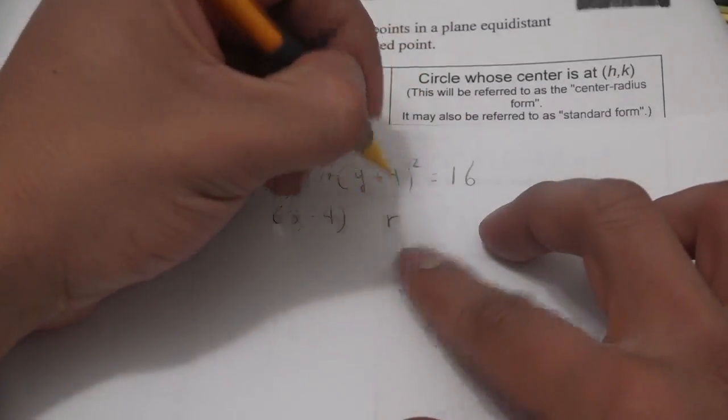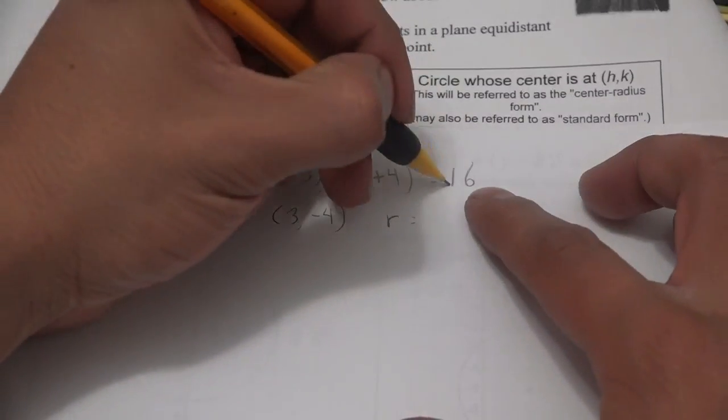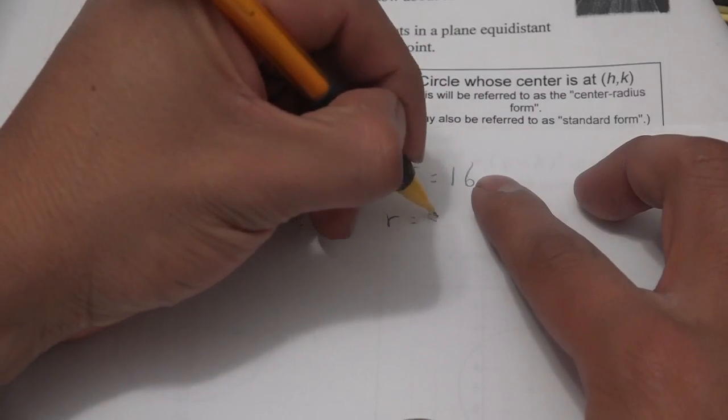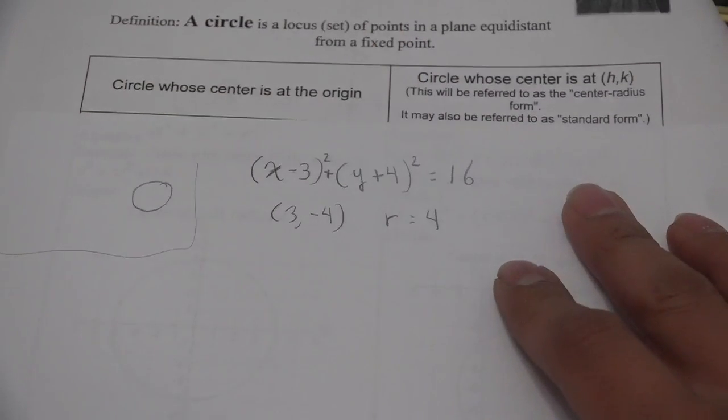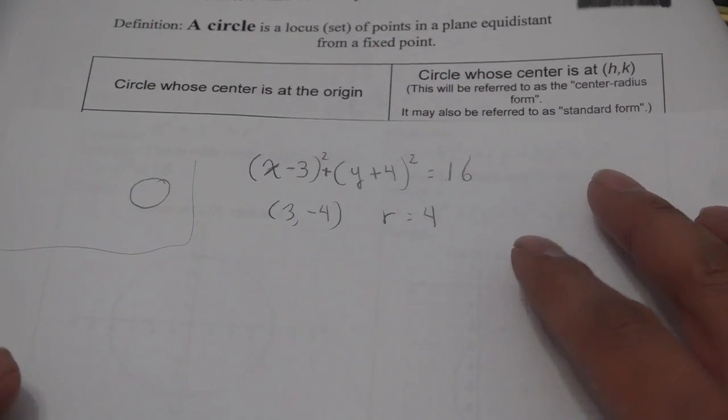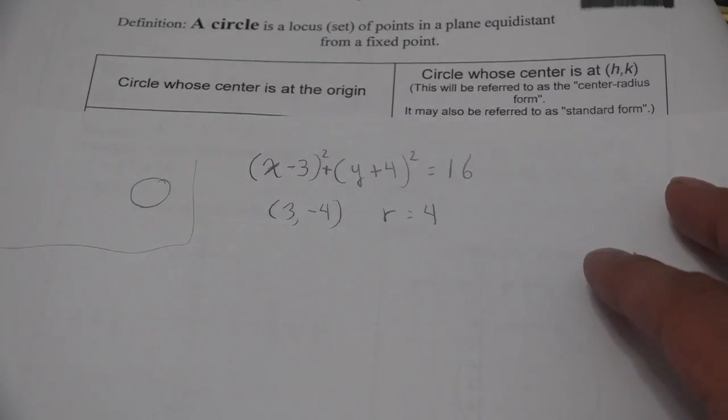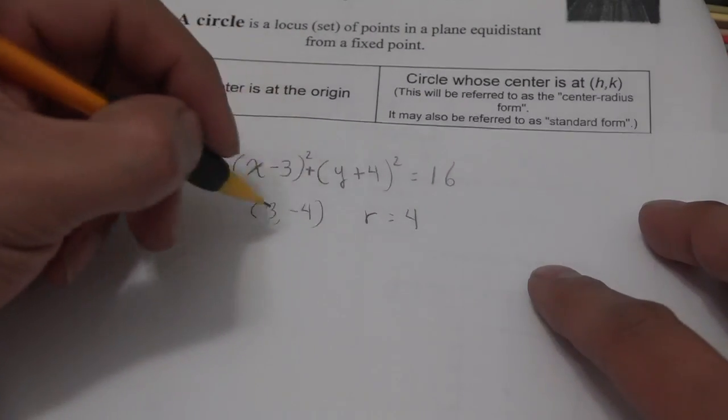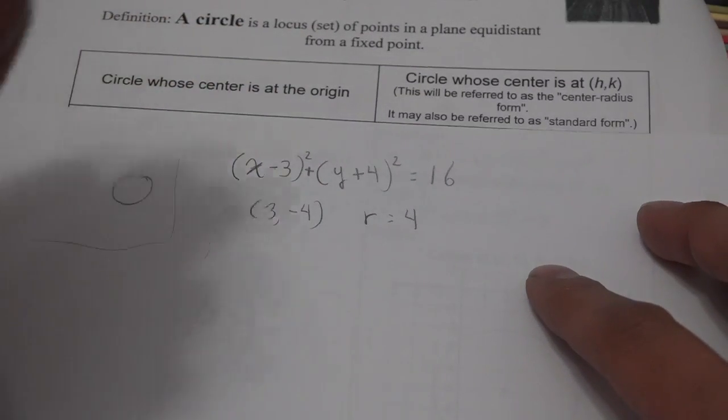The radius will be the square root of this number right here. This radius will be 4. As simple as that. Okay? Now, this is just the beginning. Now, let's start over.